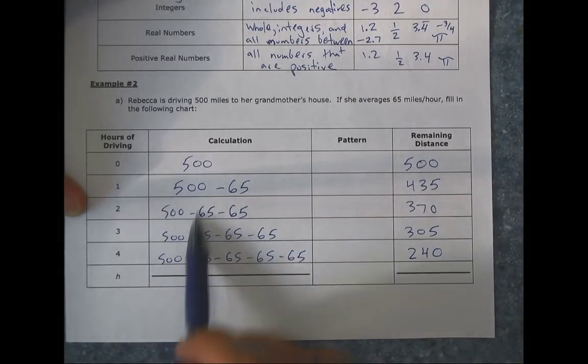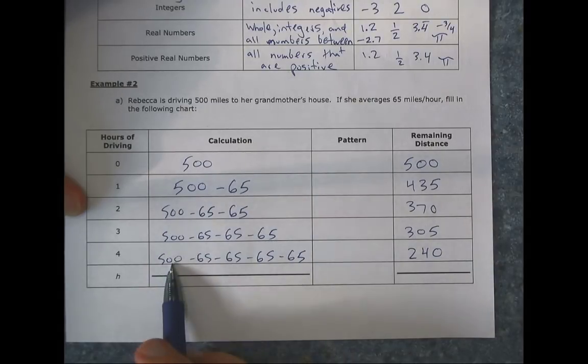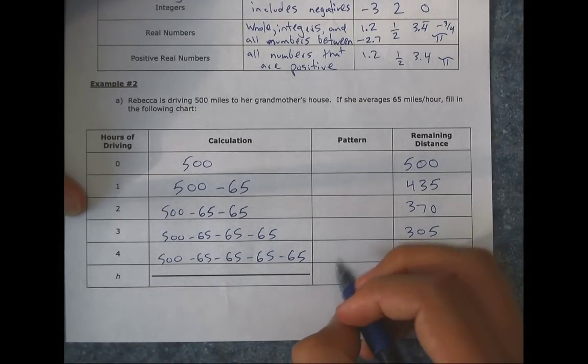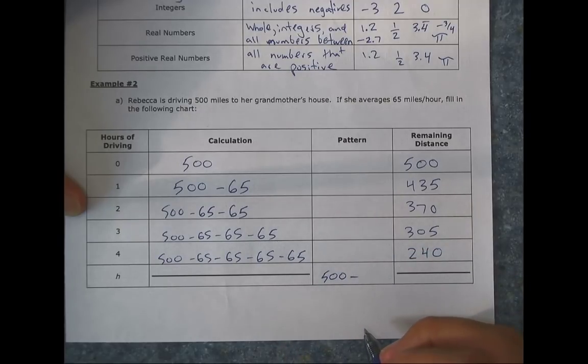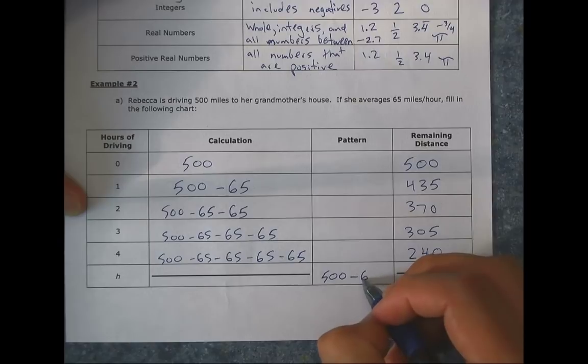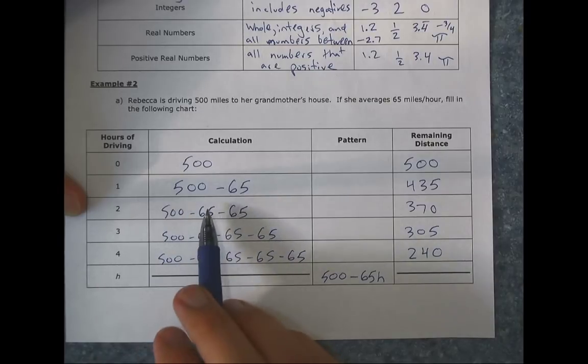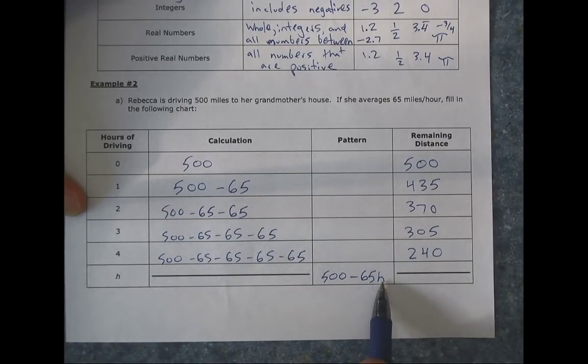So you can see here's the calculation. Every single time it's 500 minus some number of 65s. So our pattern is going to be 500 minus 65 times however many hours it is, because for 1 hour it was 500 minus 65, for 2 hours it was 500 minus 65 twice. So you're going to take 65 and multiply it times how many hours. That gets subtracted off 500, and that's your remaining distance.